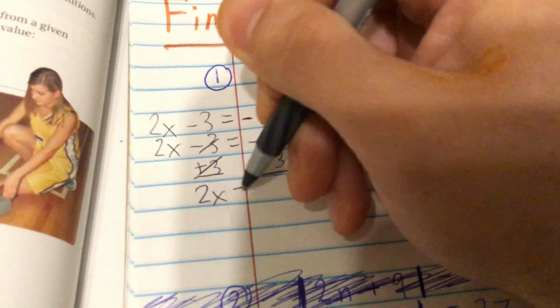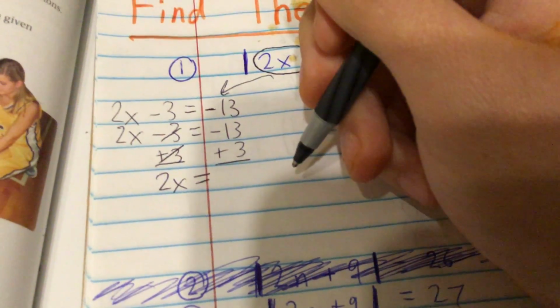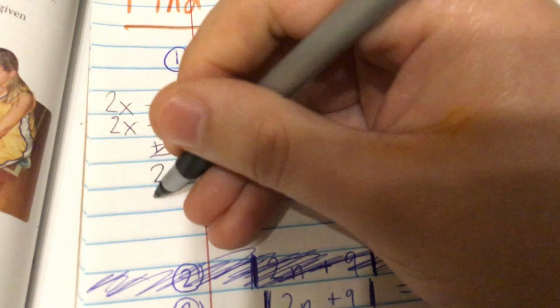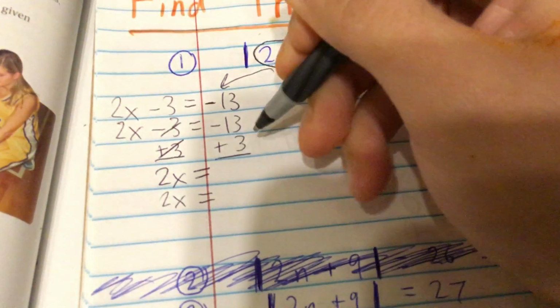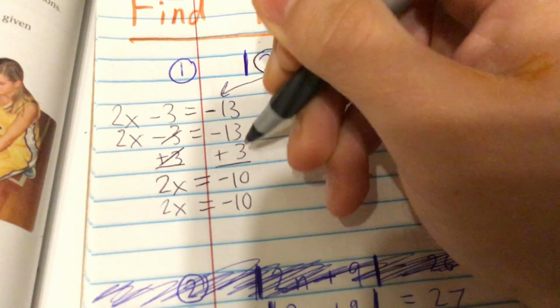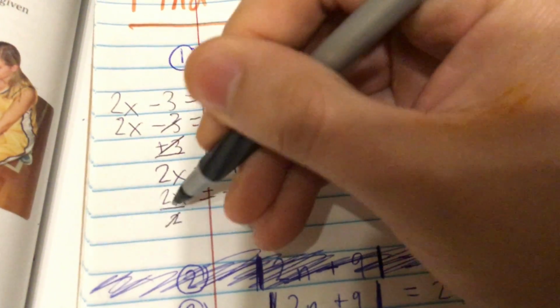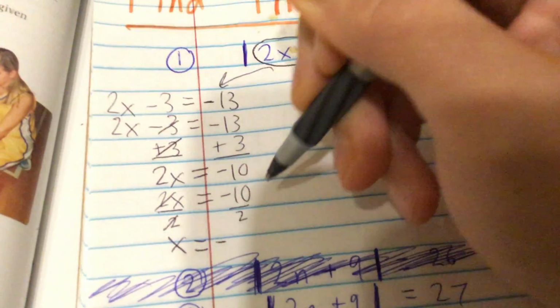That gets me 2x is equal to, what's negative 13 plus 3? So that gets me 2x is equal to negative 10. And now I need to do the last undo step by dividing both sides by 2. So that gets me x is equal to negative 5.